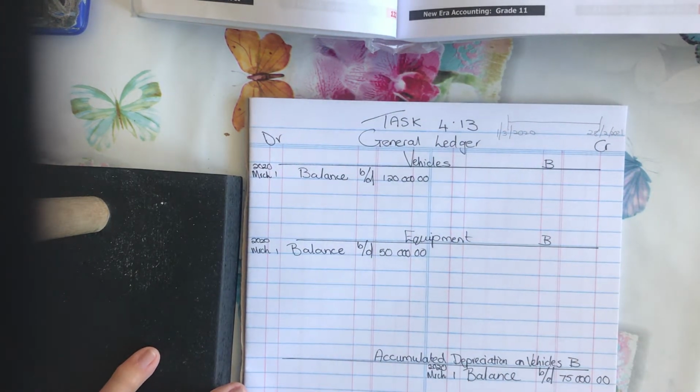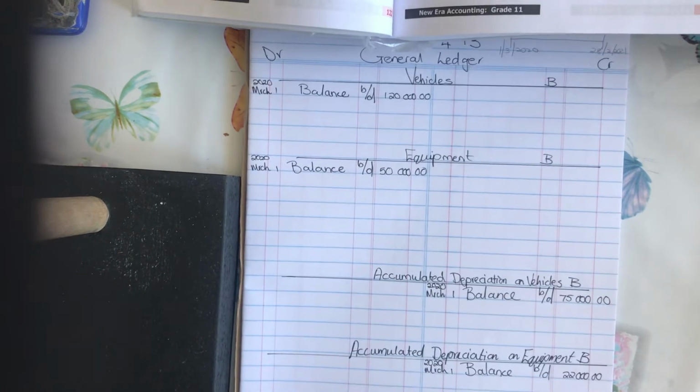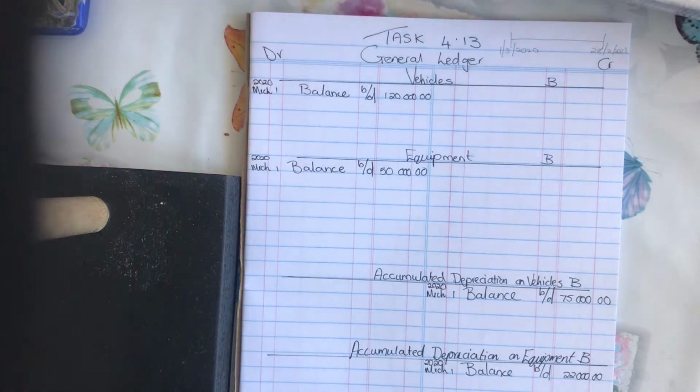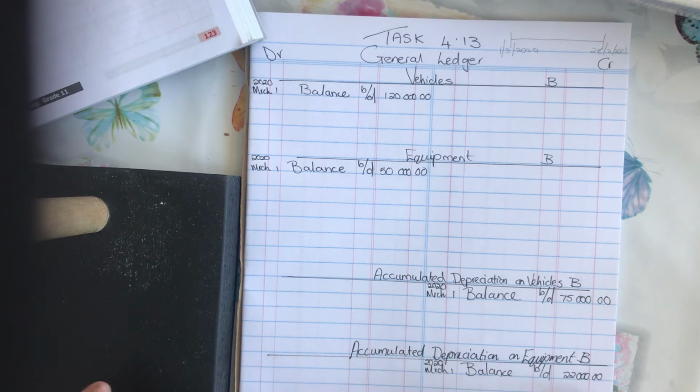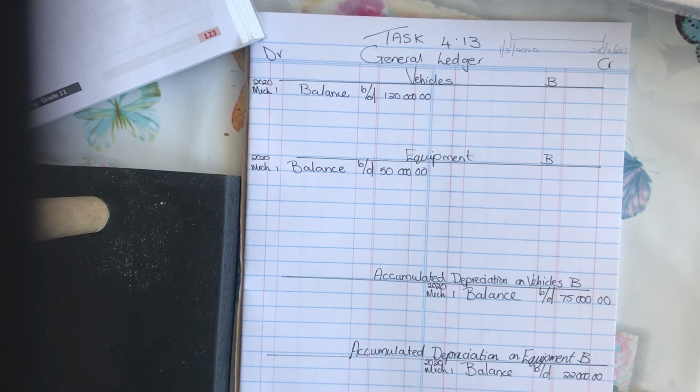Now you take your exercise, you fill in your opening balances. I've already done that, as you can see. And now we're going to follow the 4 steps that I gave you. Now let's look at the first thing. They say Max sold one of his vehicles for 12,000 Rand. So that is the actual transaction. Let's make it that he sold it for cash.